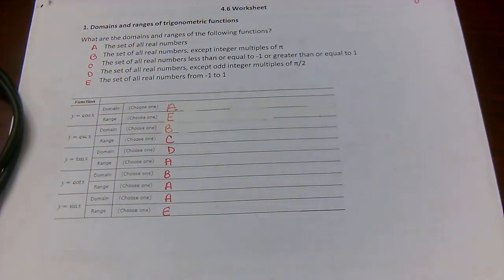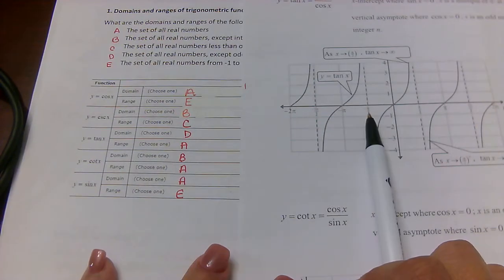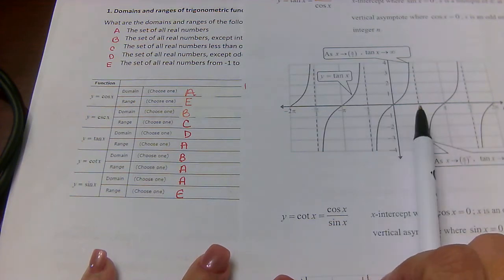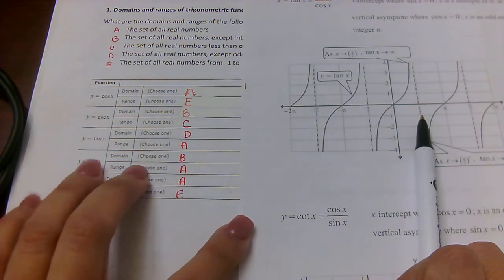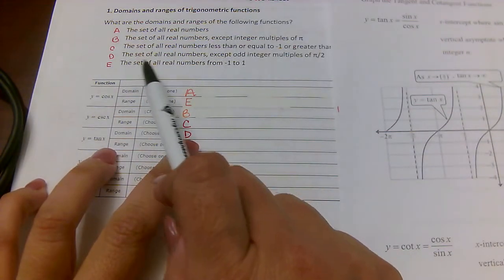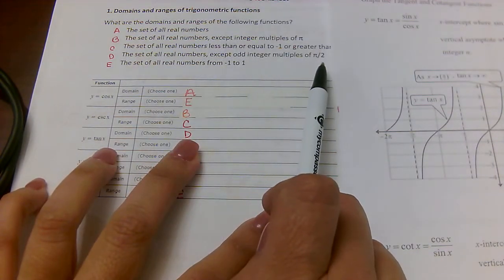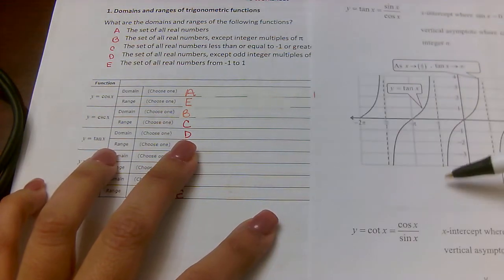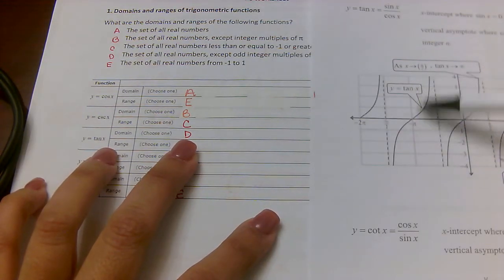Okay, for tangent and cotangent, tangent, you're going to have domain of all real numbers except the odd multiples of pi over 2. So here we're looking at tangent, that's going to be D, set of all real numbers except odd multiples of pi over 2, and then our range here can be all real numbers.